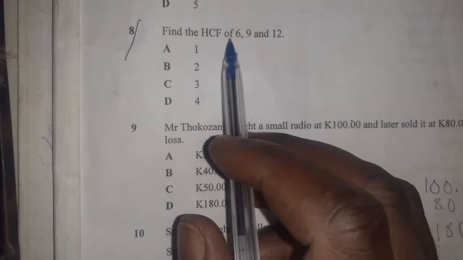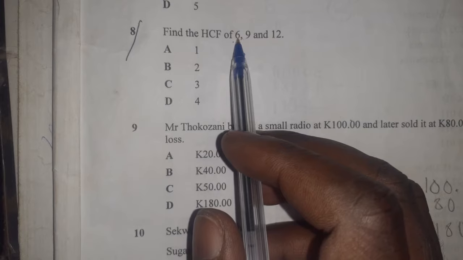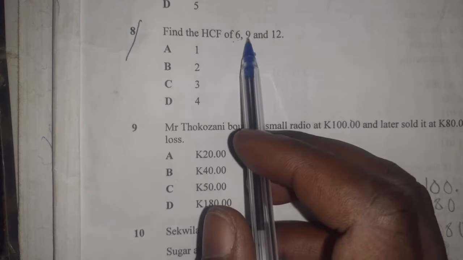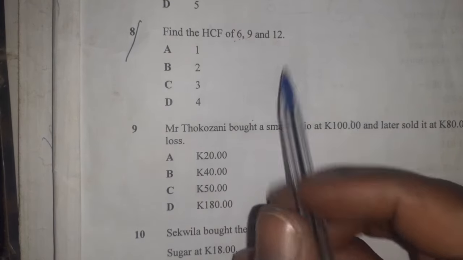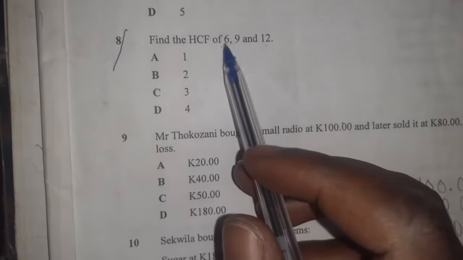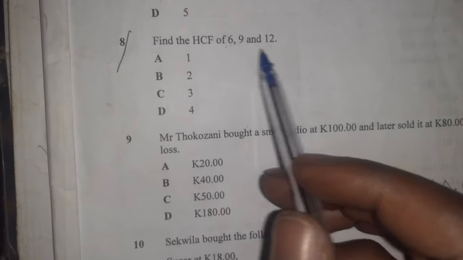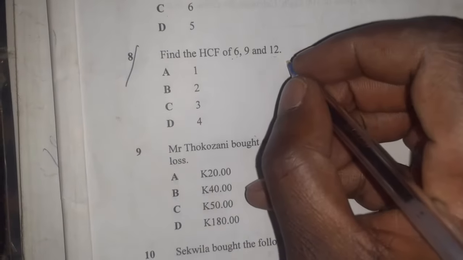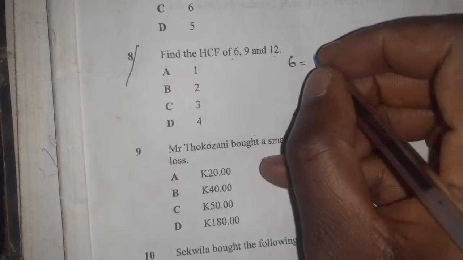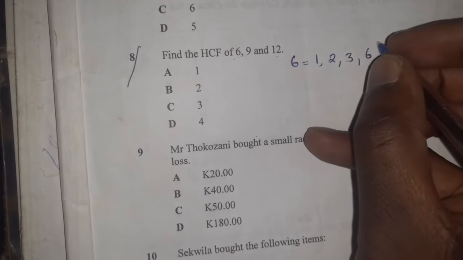Find the highest common factor of 6, 9, and 12. What is the highest number that can go into these? So the factors of 6: it's 1, 2, 3, and 6 itself.